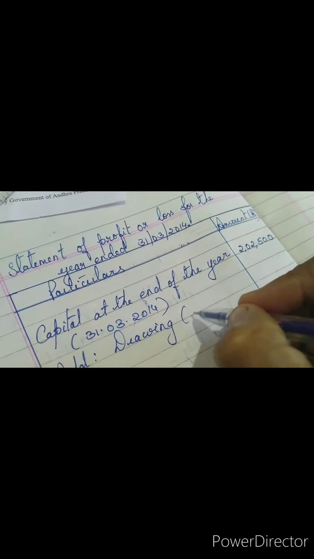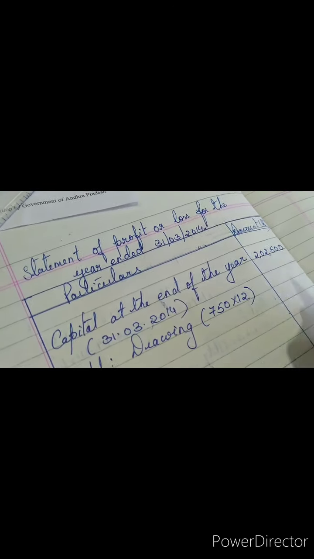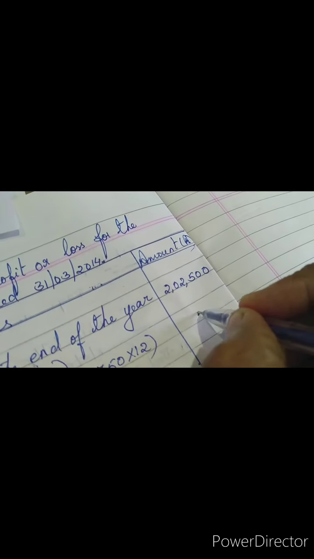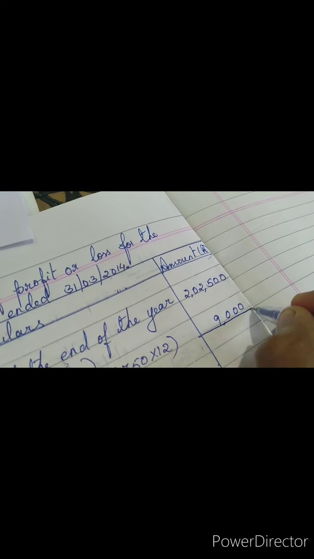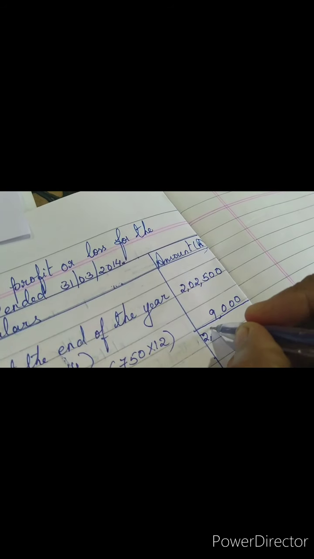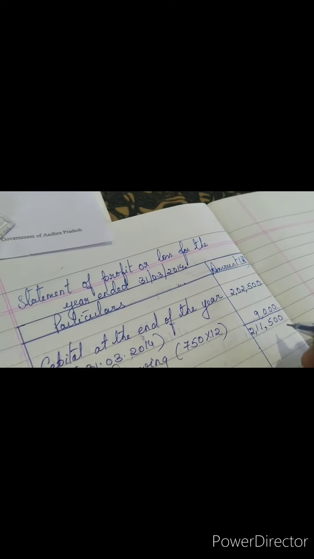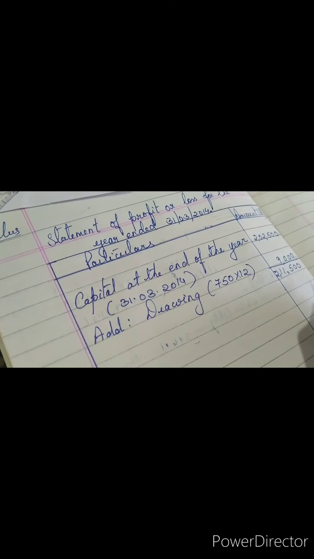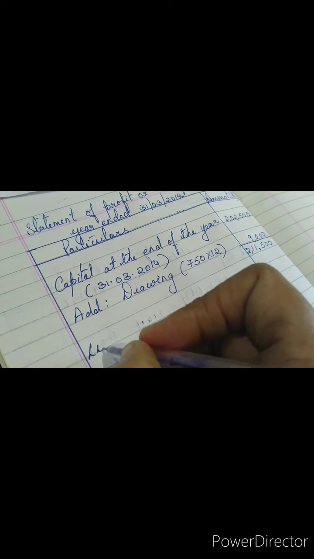Per month, we are given 750. So, in a year, how much drawing is done by the proprietor is 9,000. When you add 9,000 to 2,02,500, you get an amount of 2,11,500. Okay. After that, are we given any additional capital?